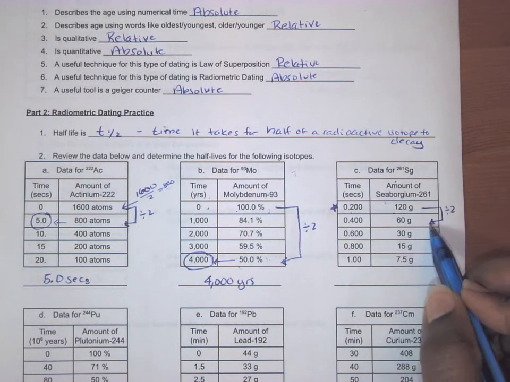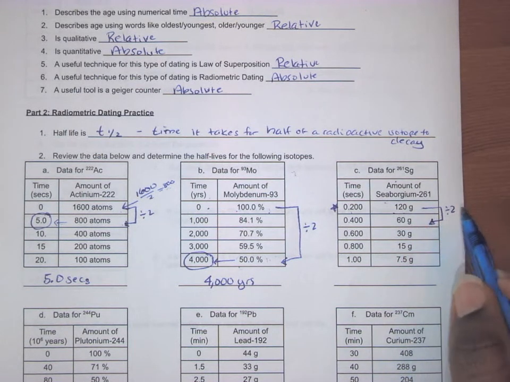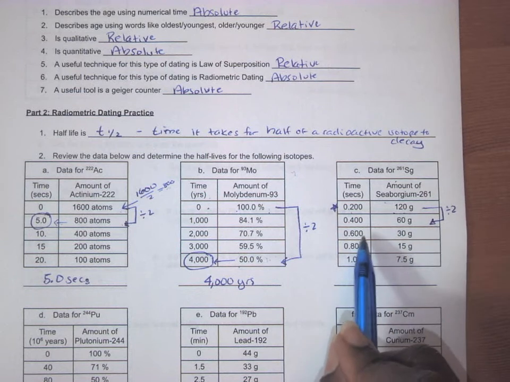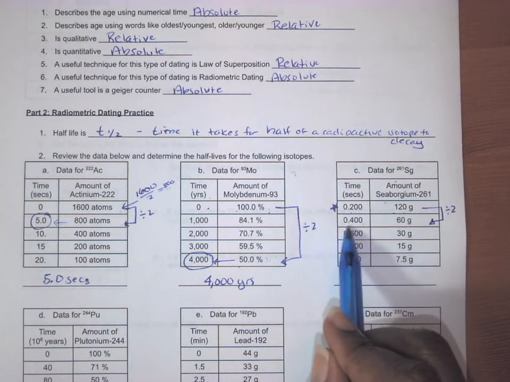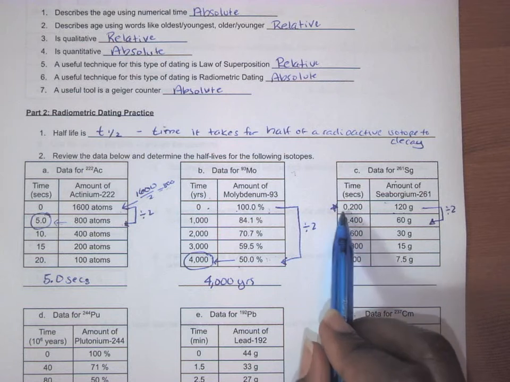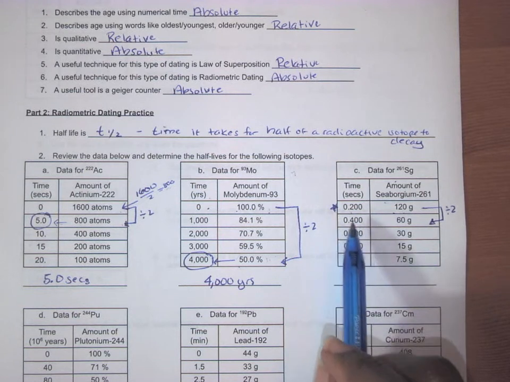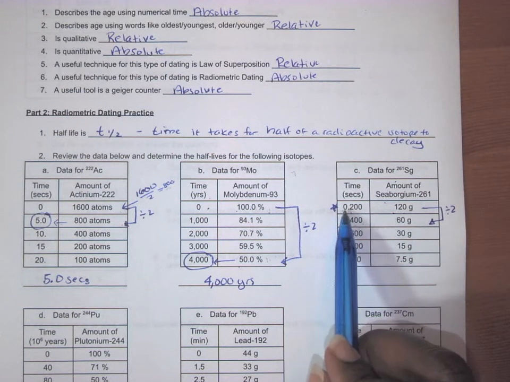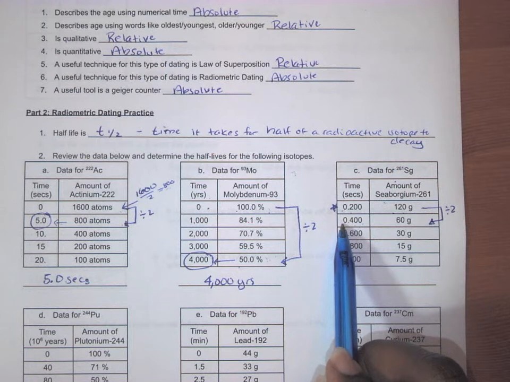So this is 1 half-life, okay? Now what I need to do is, I can't say that the half-life is 0.4 seconds because I didn't start at 0 seconds. What I need to do now is subtract the time from my starting amount to where I have my half-life to get the half-life.